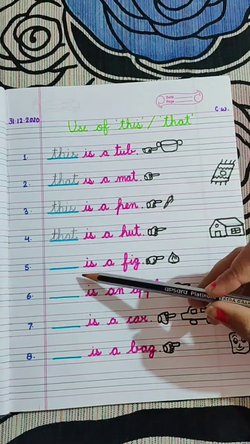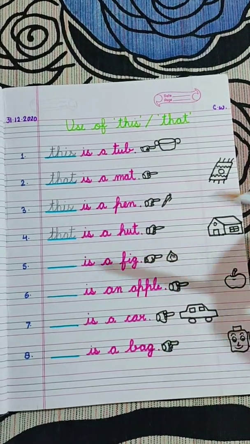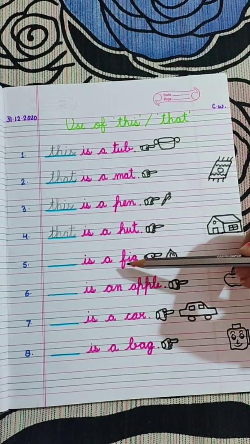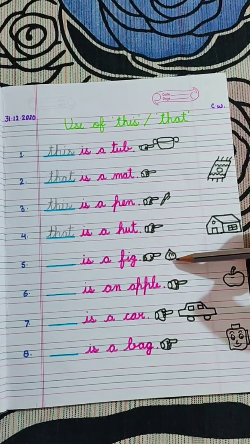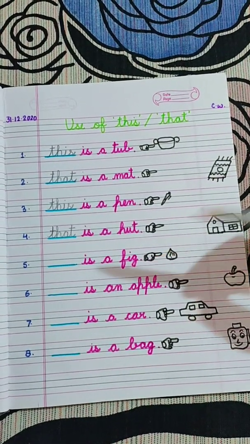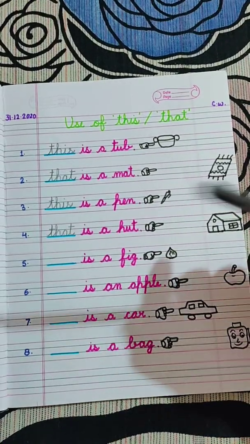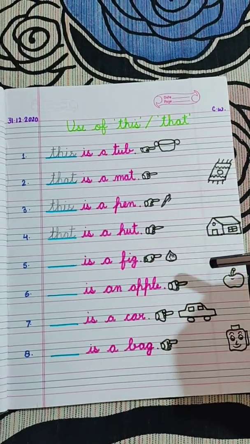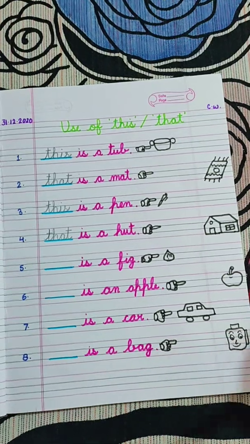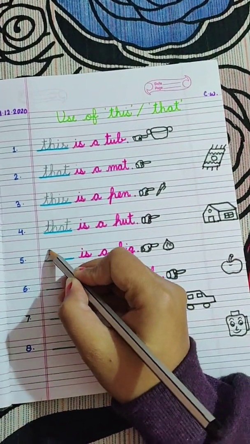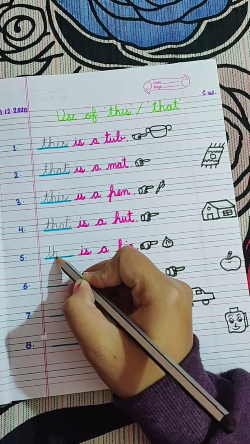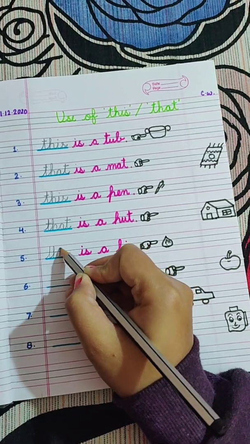Now, is a fig. F-I-G, fig. Now, fig is very close to the hand. So, what we will say? This is a fig or that is a fig? We will say this is a fig because it is very close to us.